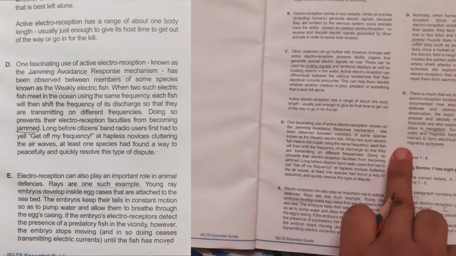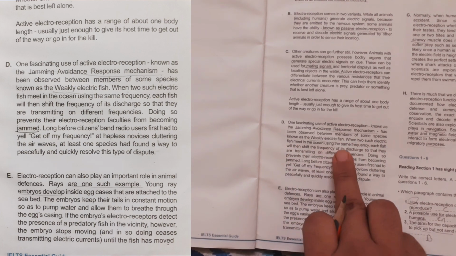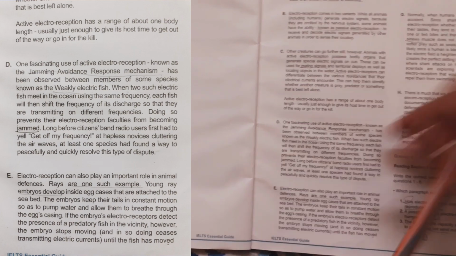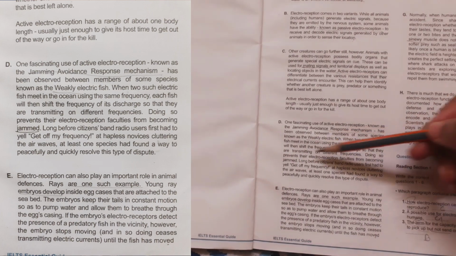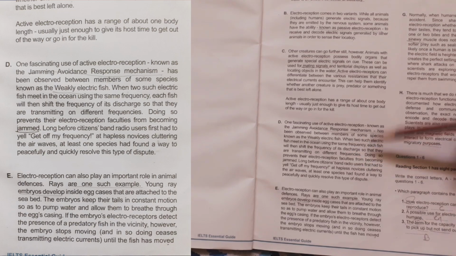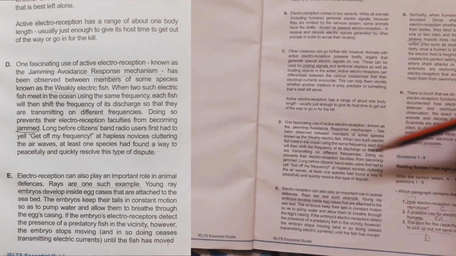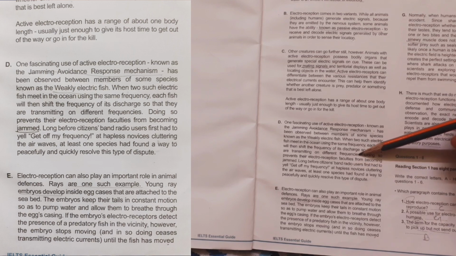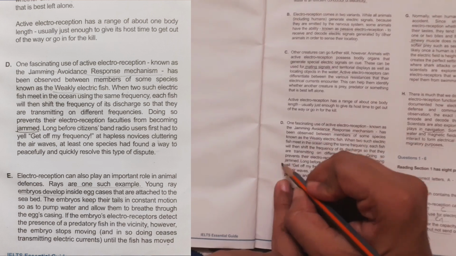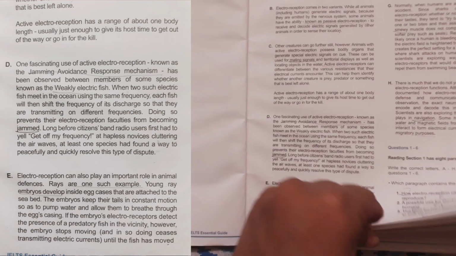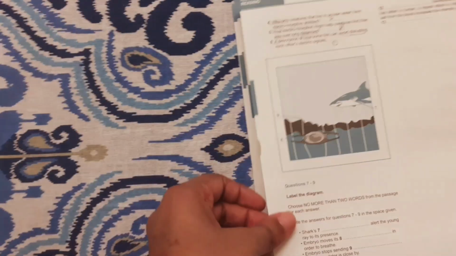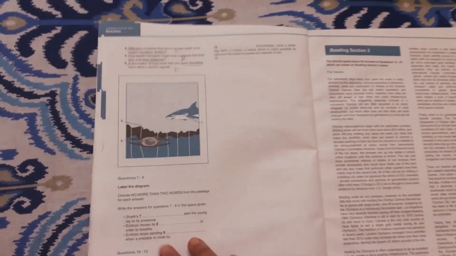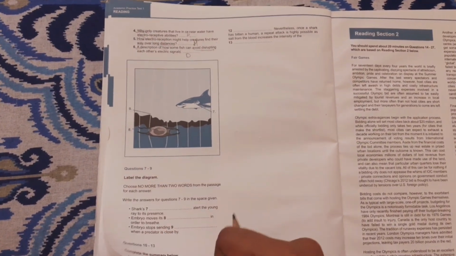When two such electric fish meet in the ocean using the same frequency, each fish will then shift the frequency of its discharge so that they are transmitting on different frequencies. Doing so prevents their electroreception faculties from becoming jammed. So that is the thing. Here D. So I think it's very easy, right?